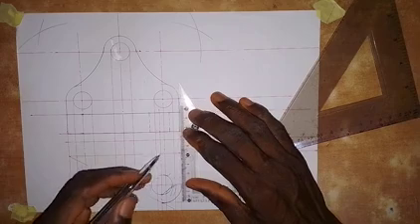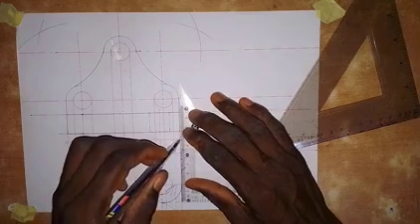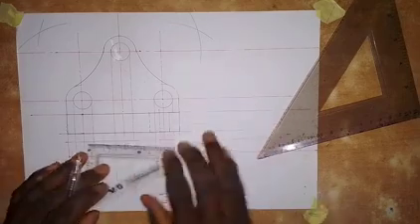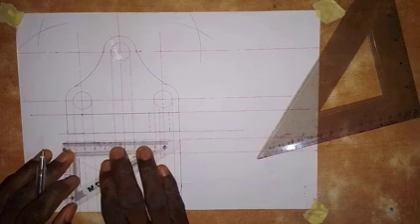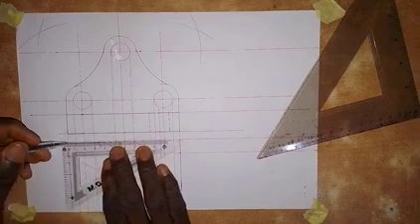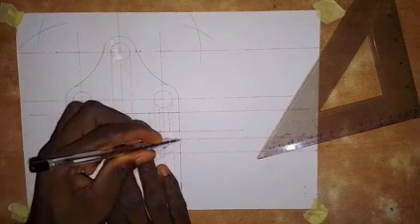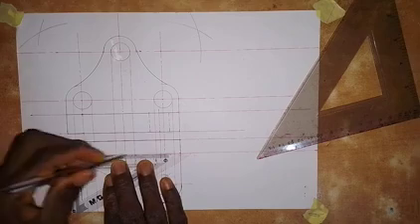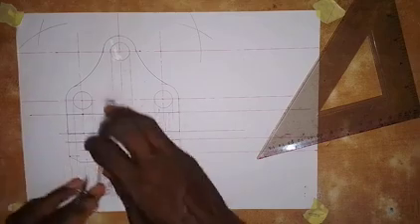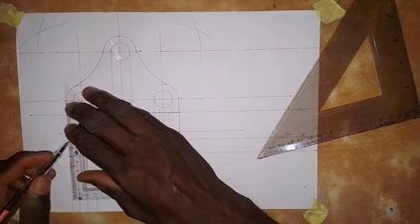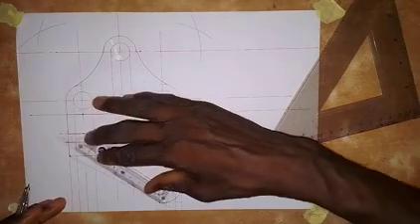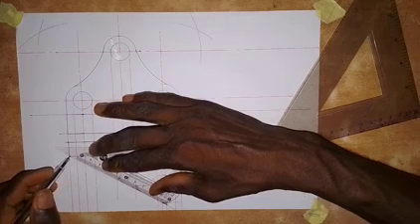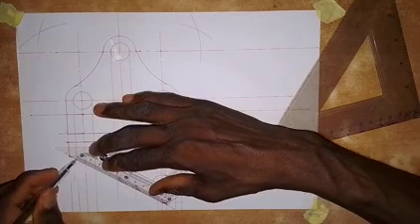So this line will be a thick line from here to here. Then we also make this line a thick line from here to here. Okay, so this line will also be a thick line from here to here. And then this line, you have to make it a thick line. And then this line here, make it a thick line from here to here.